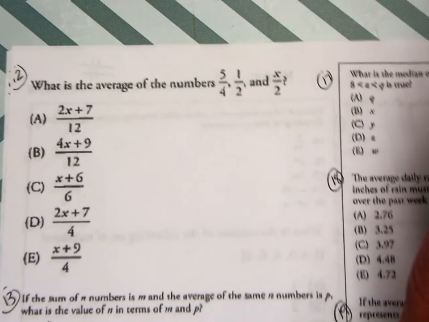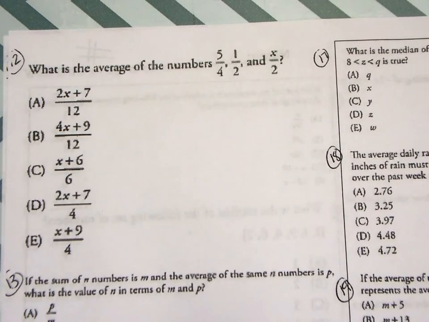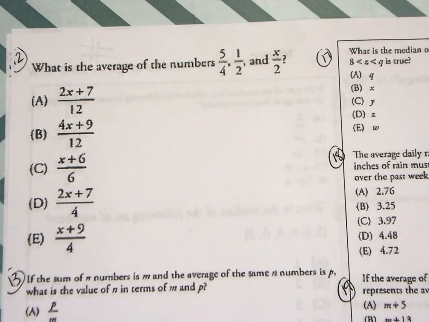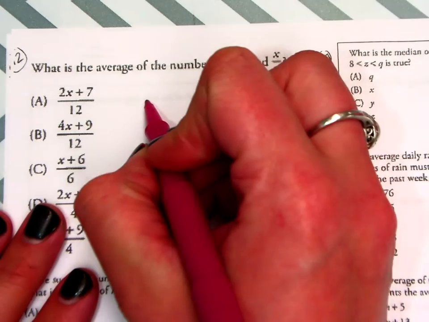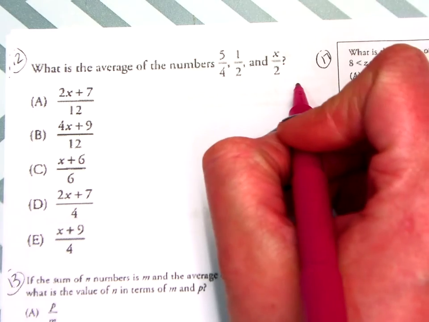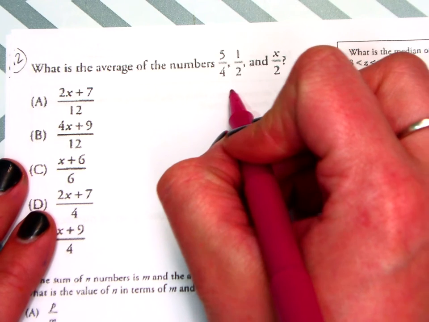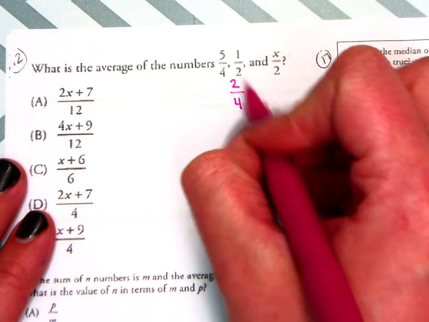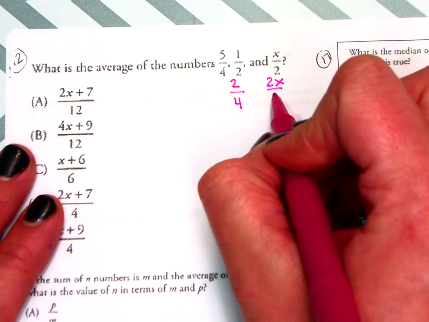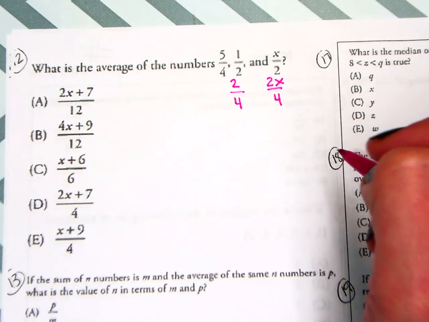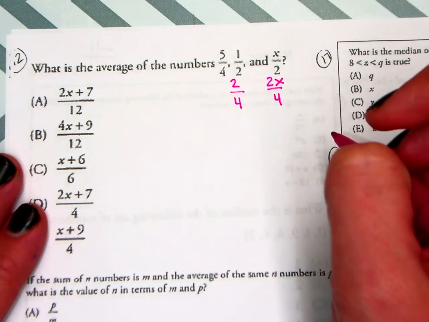Number 12, what is the average of 5/4, 1/2, and x over 2? Well, average means I add everything together, so I have 5/4. If I'm adding these, however, I need some common denominators. So I'm going to change 1/2 into 2/4, and in this one, I'm going to change to 2x over 4. We need to have common denominators if we're adding.